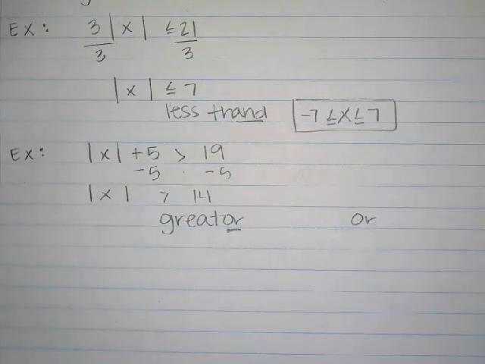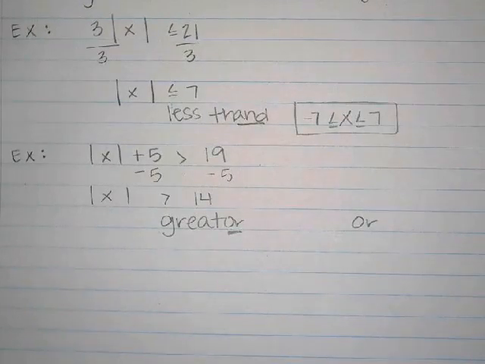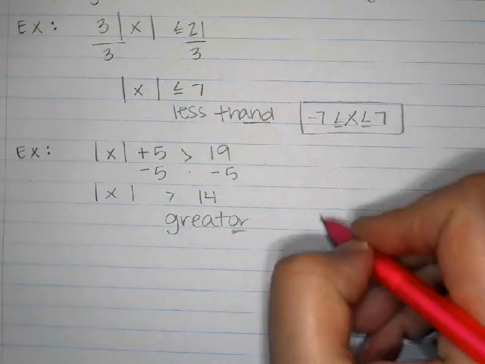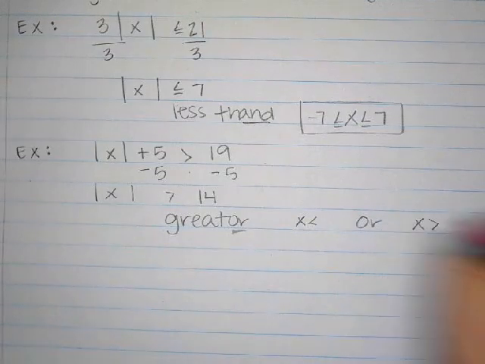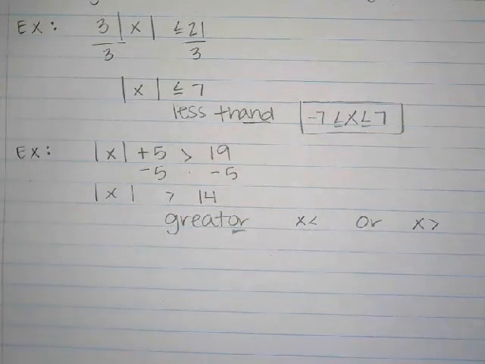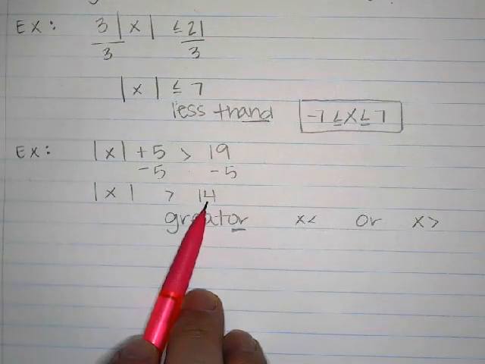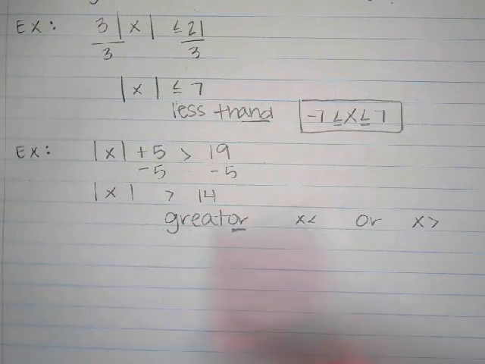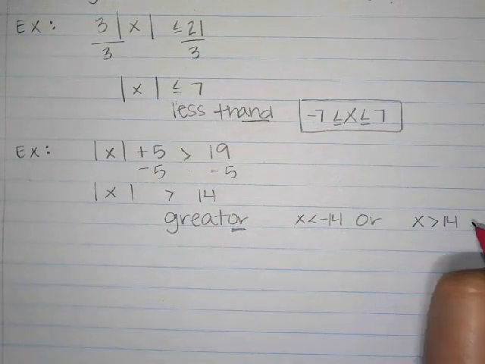Which way do my arrows go? Opposite directions, right? So x is less than, x is greater than, and then what numbers do I use? Perfect.